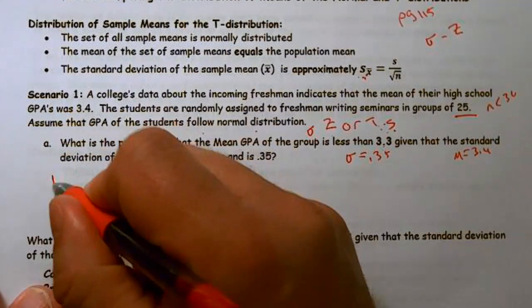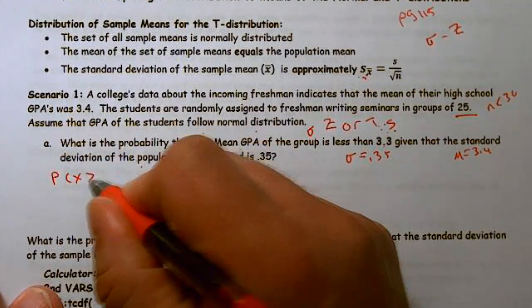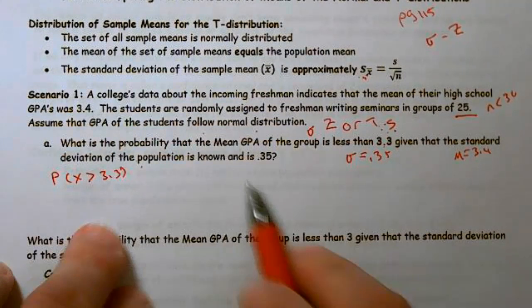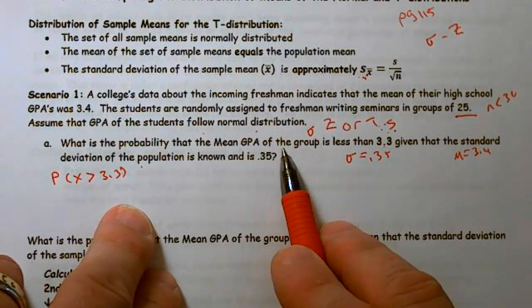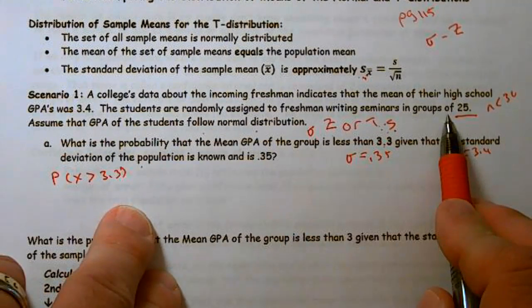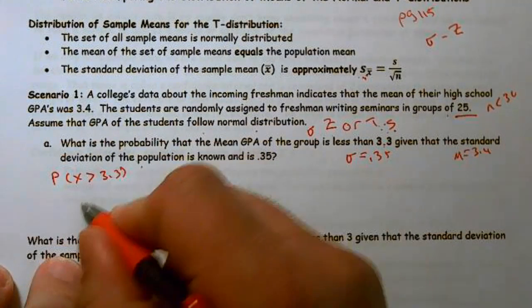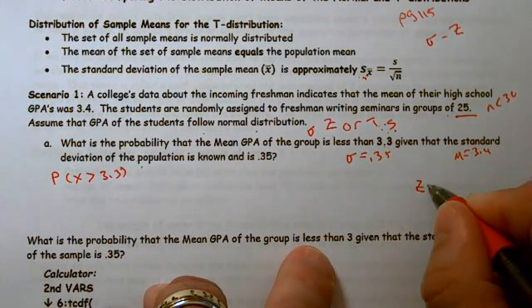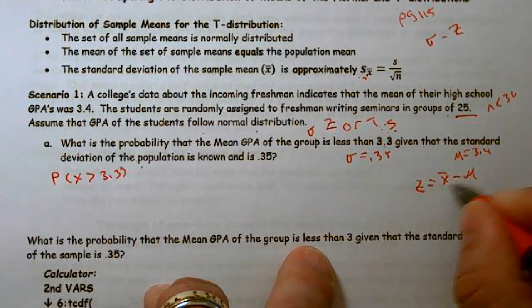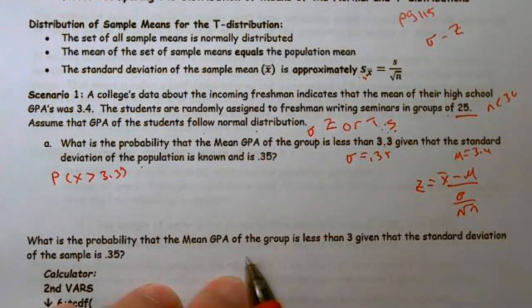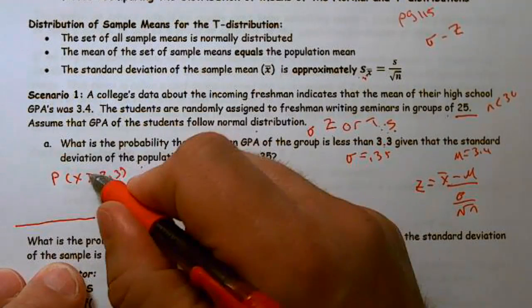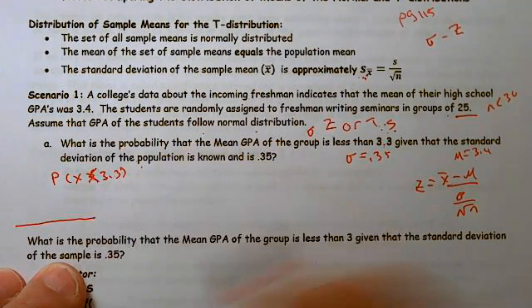So we want the probability that x bar is less than 3.3, and we have a group of size 25. So in this case, I'm working with z equals x bar minus mu over sigma divided by the square root of n. This is what I get to work with. And if I'm drawing a picture of this, by the way, this should be a less than symbol, not a greater than, because this is less.